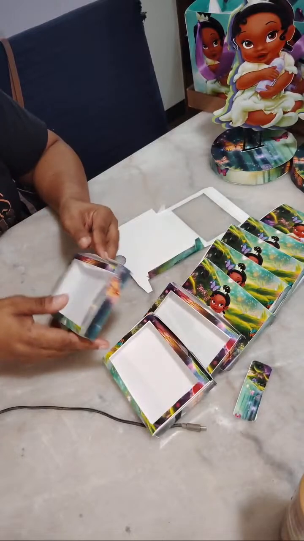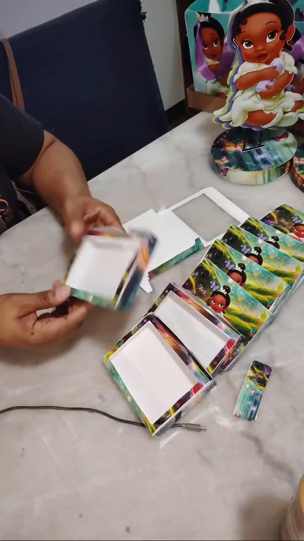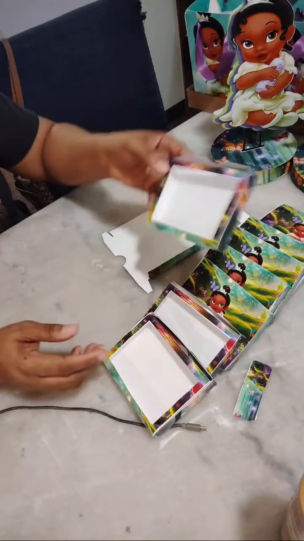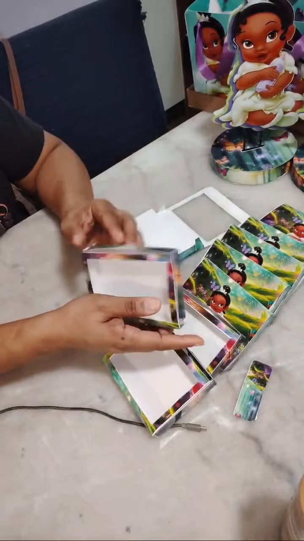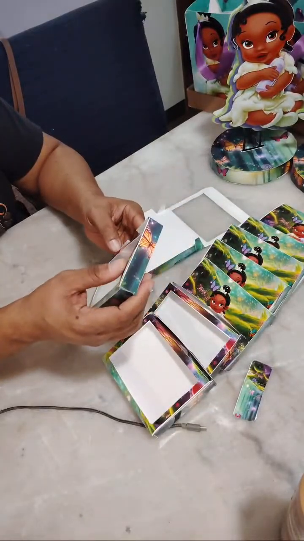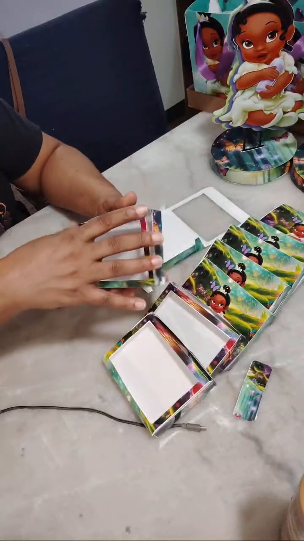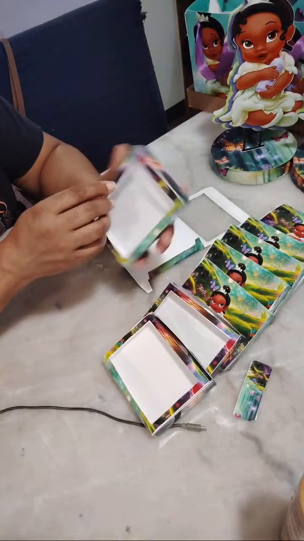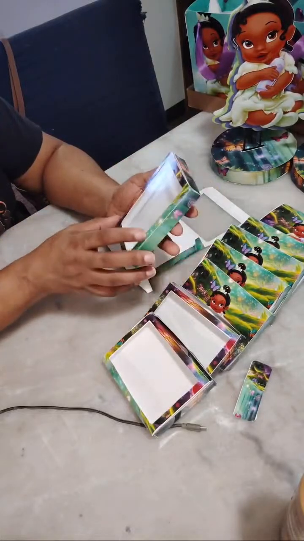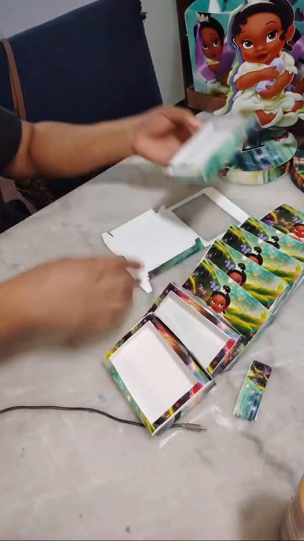So you can put some magnets on these two sides, connect them, or however you want to do it. But this is how it turned out. Little cute little windows. But then this paper is so bomb.